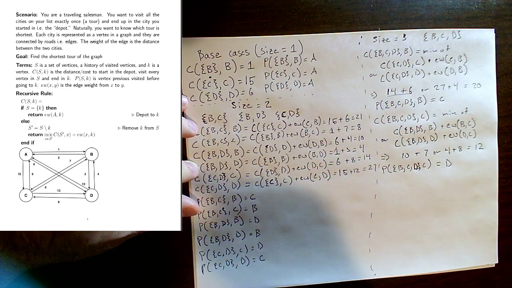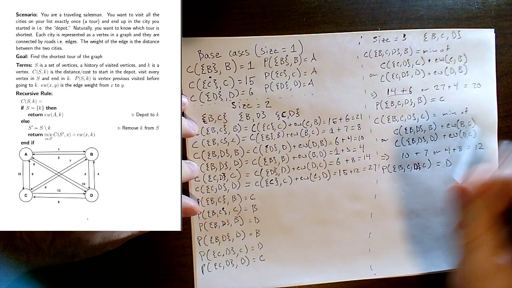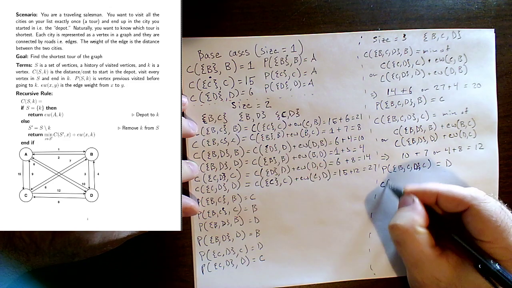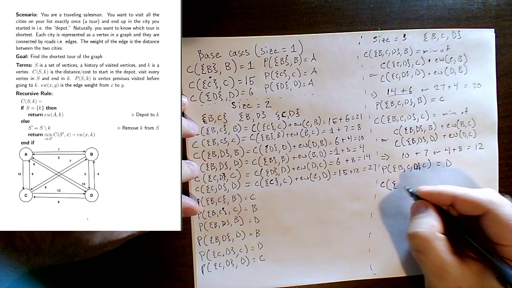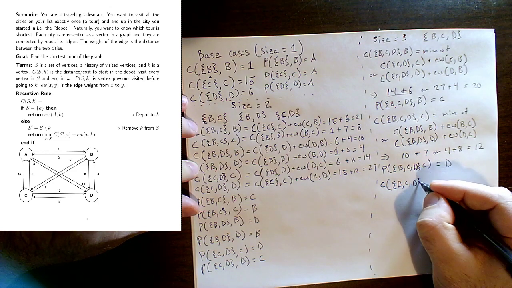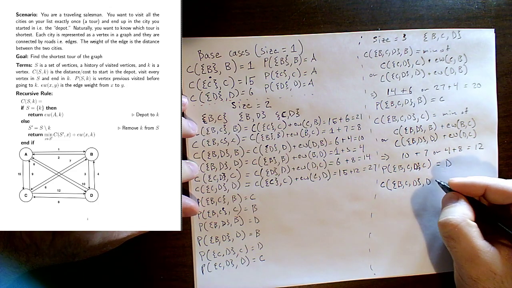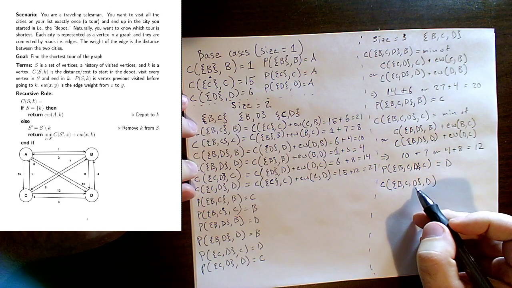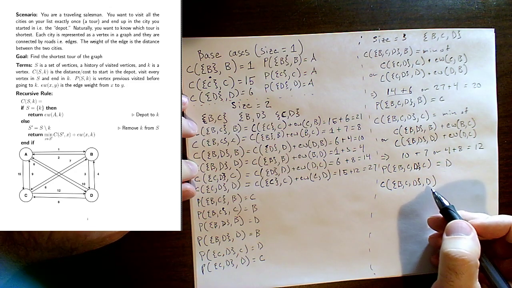Right? So now we just need to do the last possible endpoint here. So now I have C, B, C. So that means I've visited all 3 places, B, C, and D, and I'm ending up in D.